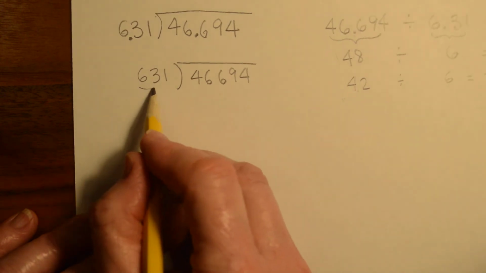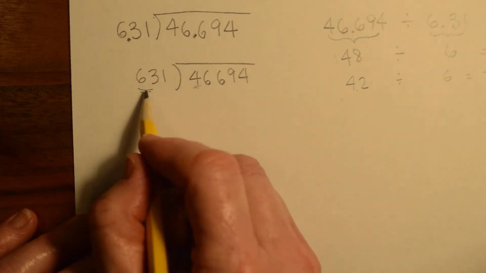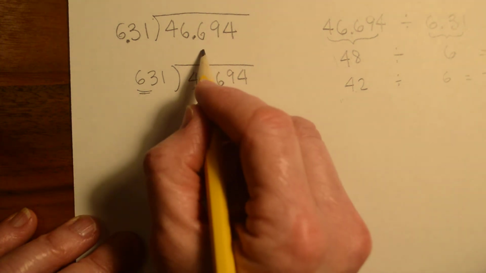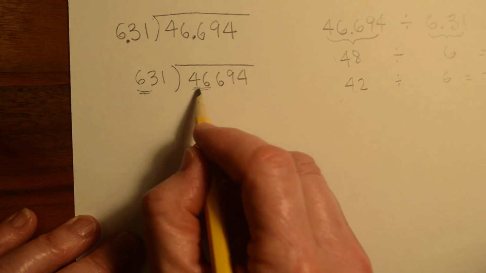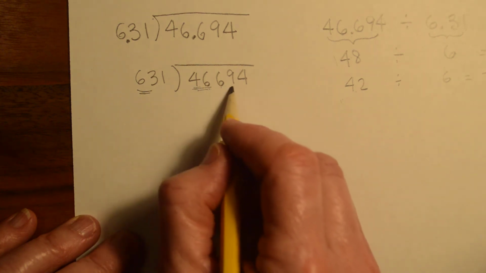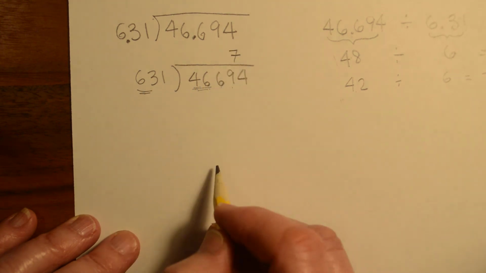So I'm going to say, how many times does 6 go into 4? No. How many times does 6 go into 46? That would be about 7 times. But it's not into 46, it's into 400. And it's not into 466, it's into 4,669. So the 7's going to go here.